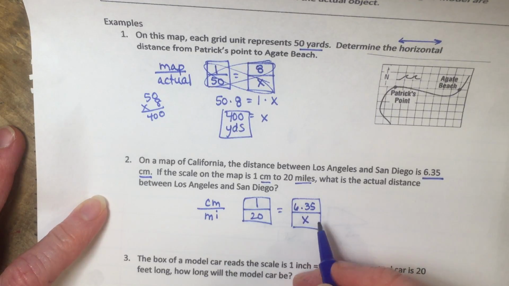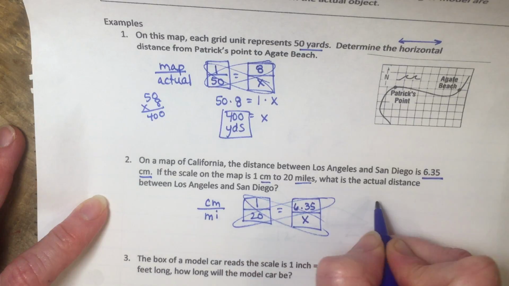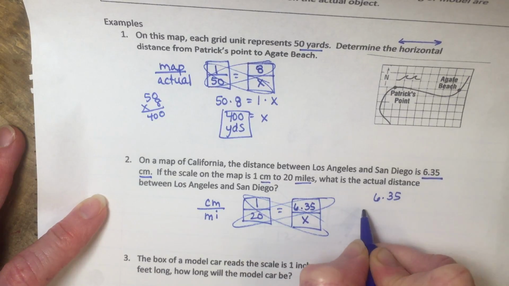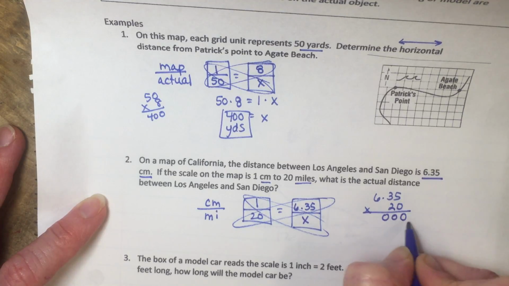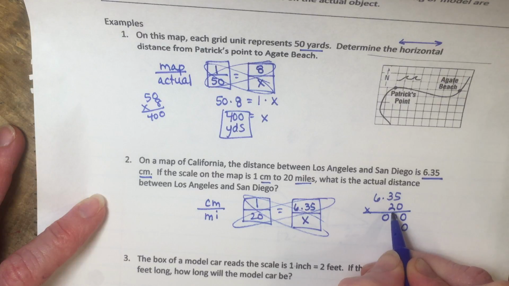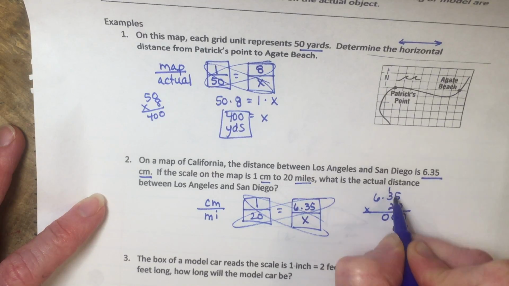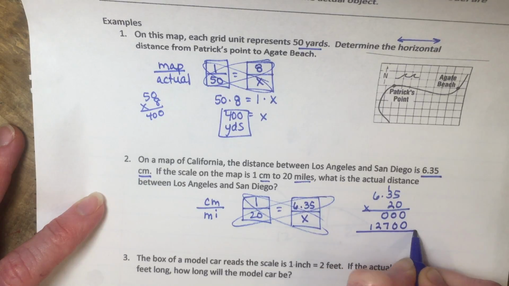Now that my proportion is set up, I'm going to cross multiply. So I need to multiply 6.35 times 20. Start with a 0 and get all zeros. And then my second row, I start with a 0, and then I'm going to start with 2 times 5 is 10. Here your 1. 2 times 3 is 6, plus 1 is 7. 2 times 6 is 12.